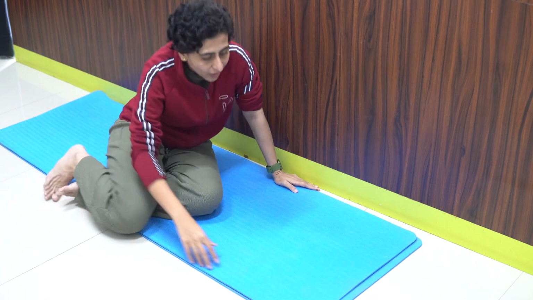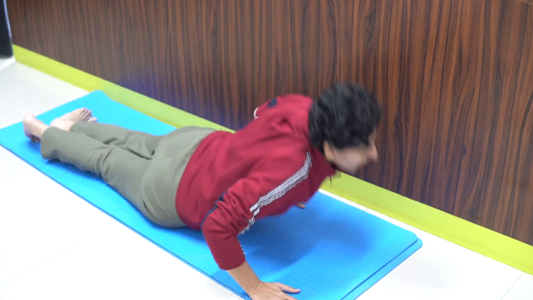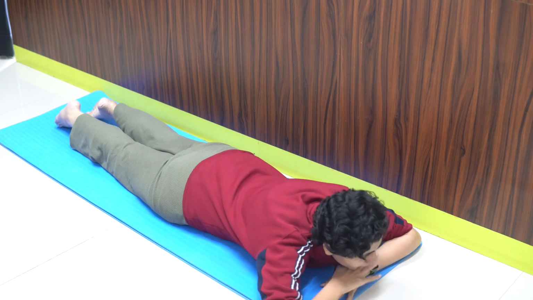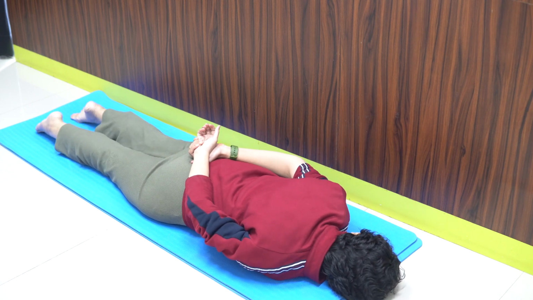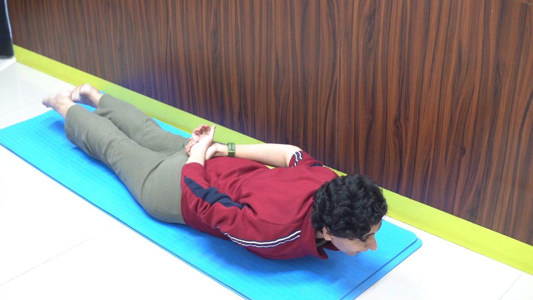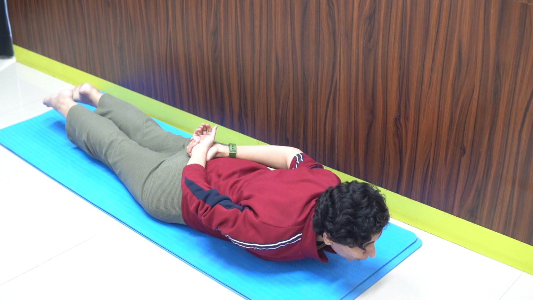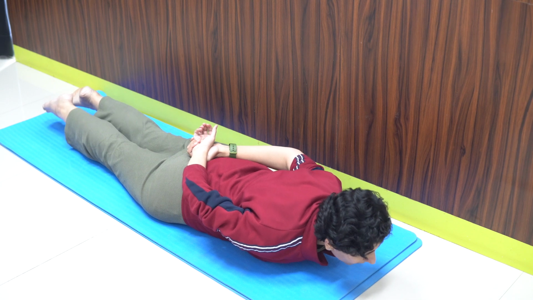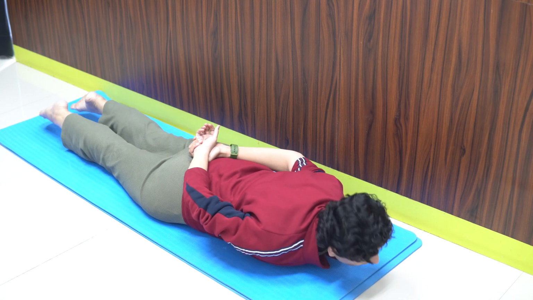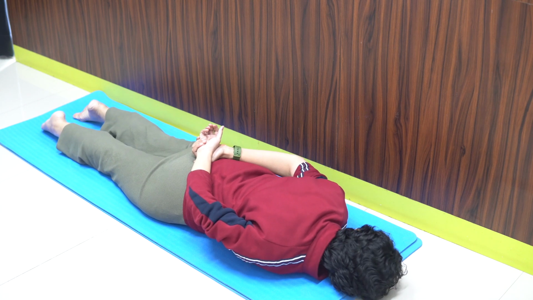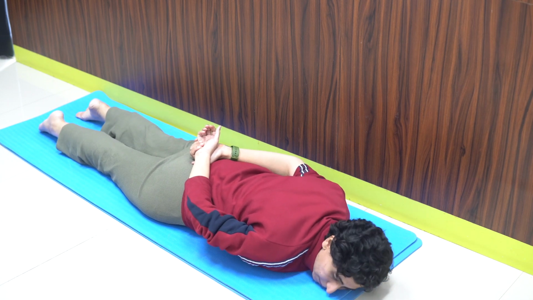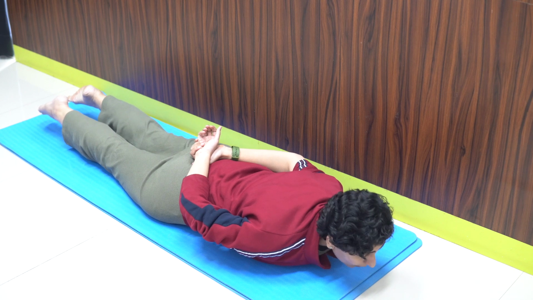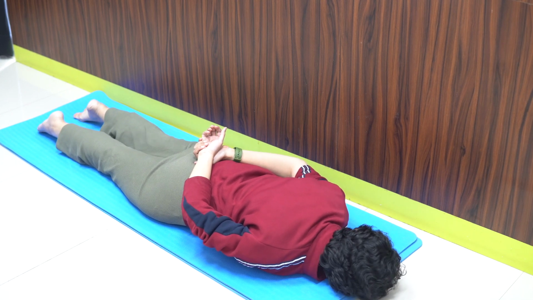The third thing you have to do is make the child lie down on the tummy like this, then keep the hands backward this way, and encourage the child to come up as if he or she is making a boat. Hold for 10 counts and then come down. 2, 3, 4. Your commands will play a very important role. You just say make boat, so the child will understand and will make a boat.